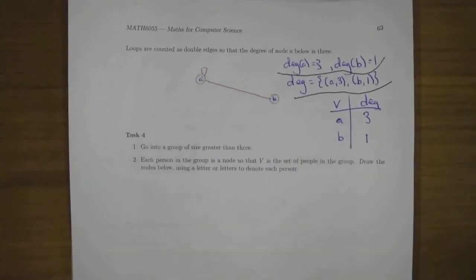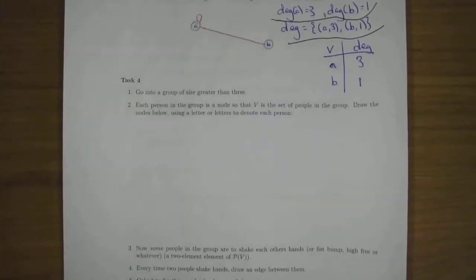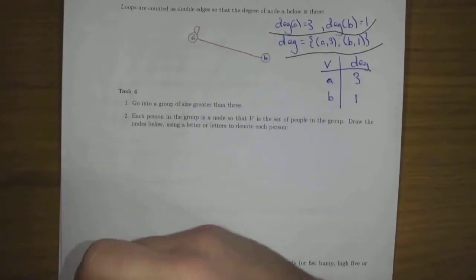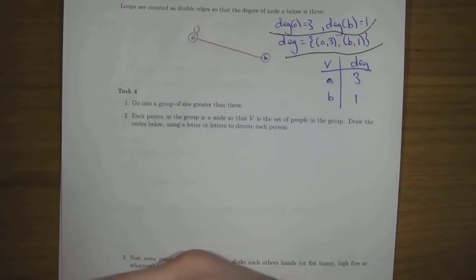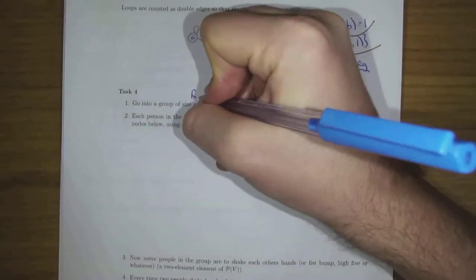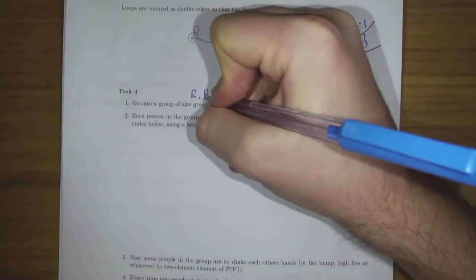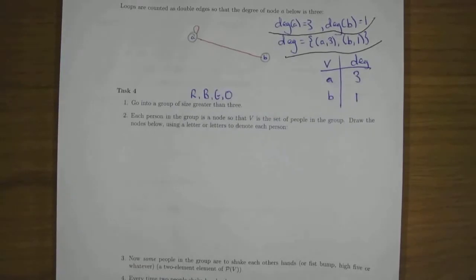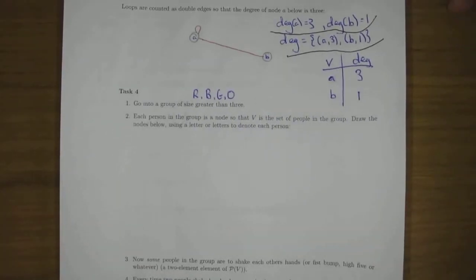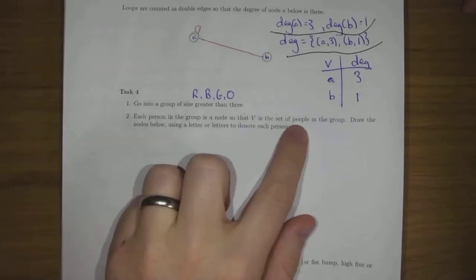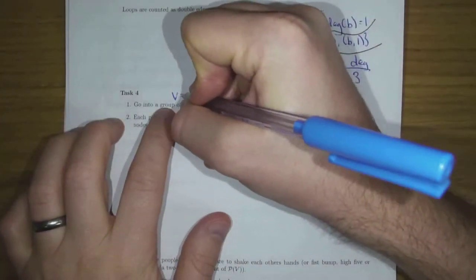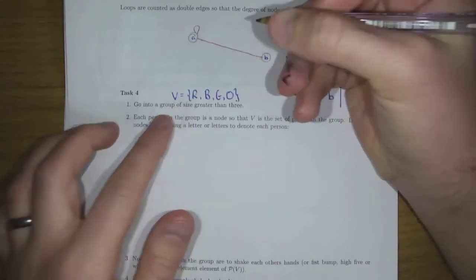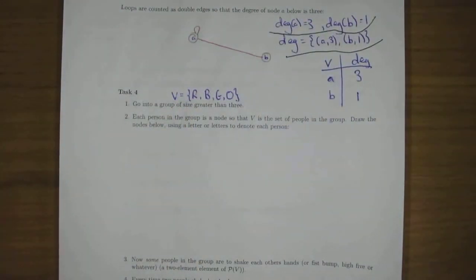Now we should have time for this last thing. This is another collaborative task. Go into a group of size greater than 3. Let's make the group red, blue, green, orange: 4 people, Mr. Red, Mrs. Blue, Mr. Green, Mr. Orange, whatever. Each person in the group is a node, so that V is the set of people in the group. So V is red, blue, green, orange. Draw the nodes below using a letter or letters to denote each person.